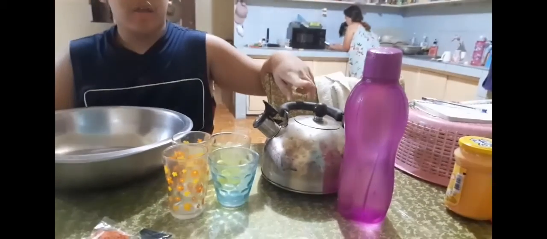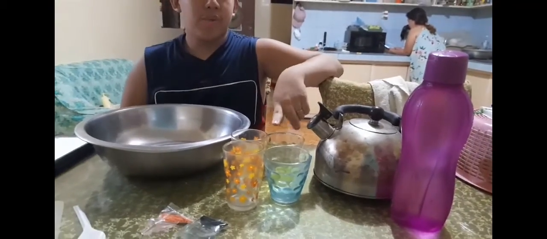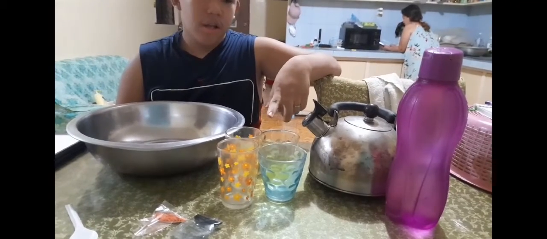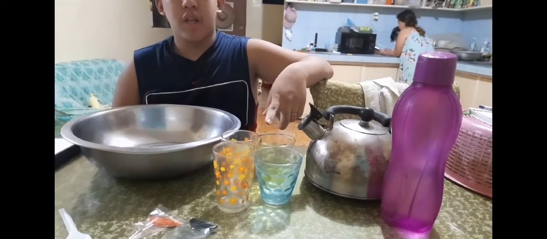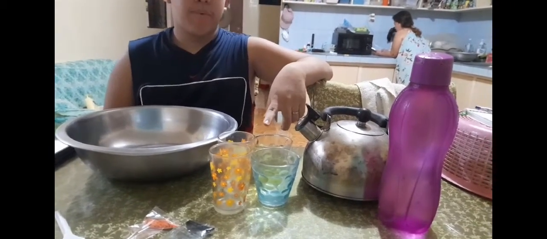Following the introduction and the objectives, experiment number 4 is about water density as a property of liquid. So, the materials needed in experiment number 4 are cold water, hot water, and 2 pairs of glasses. Make sure that they are the same in terms of size so that we will be able to do the experiment.